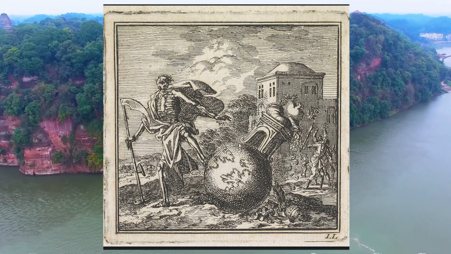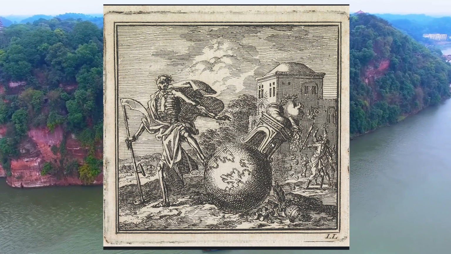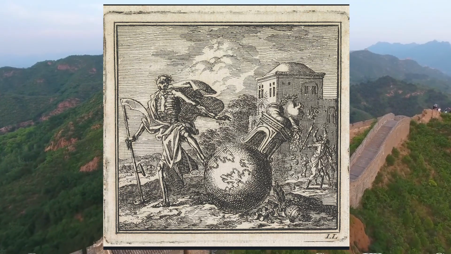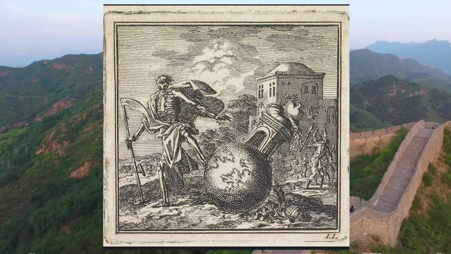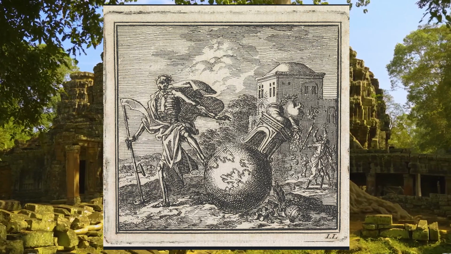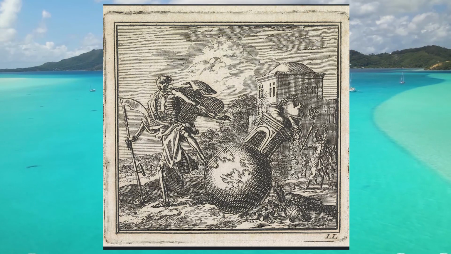So here we have, obviously, the globe, and then this structure on top of it. Things crashing off of it. And then we have death kicking the globe. So obviously we can have an interpretation of the world being destroyed, right? Okay, cool. But let's look at some more.